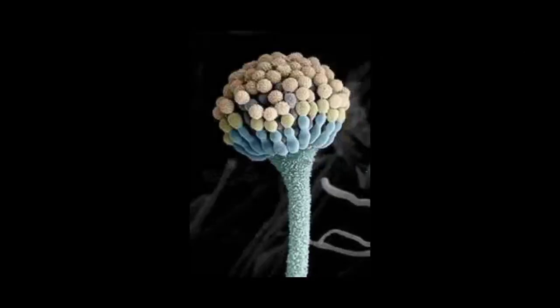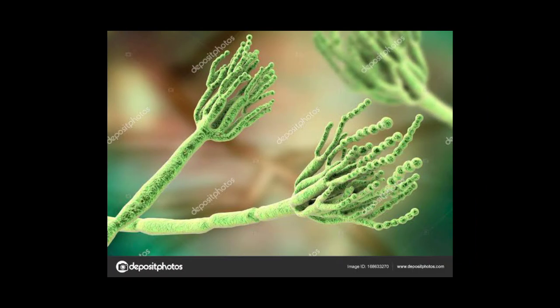Next one, spore formation. Algae, fungi, moss and ferns produce spores. They germinate into a new plant in favorable conditions.